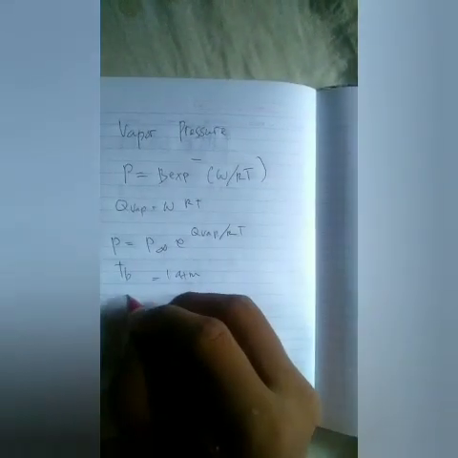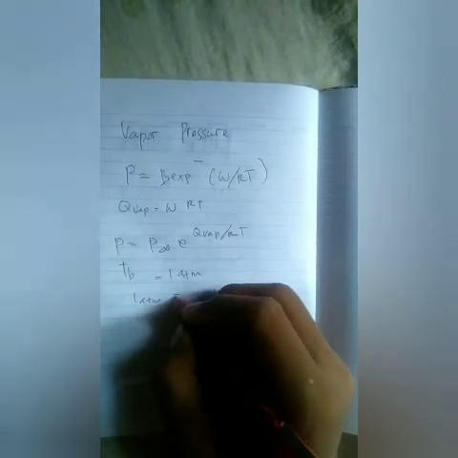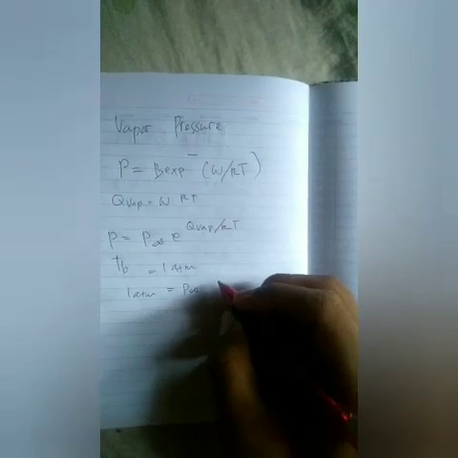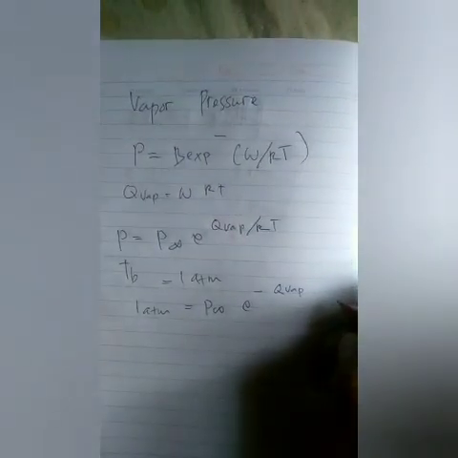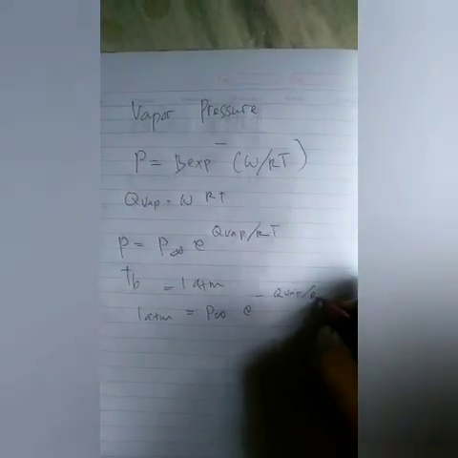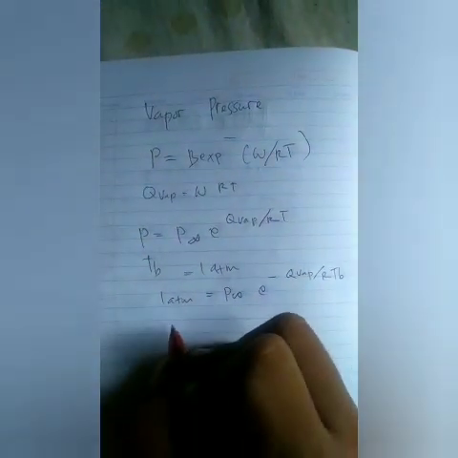So 1 atmosphere equals P naught exponent minus L vaporization divided by R T sub B. So after that we take the logarithm.